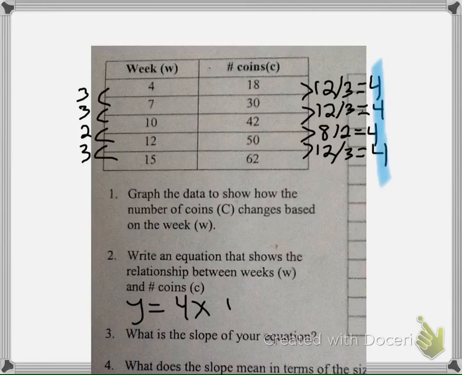But now I need to find out what the y-intercept is. And we've been learning in class to use substitution. So right now, the equation I have is y equals 4x plus b, and I need to find out what b is. So I'm going to use substitution. I'm going to put this 4 in for x, and this 18 in for y, because remember on the table, this side's always x, this side's always y.